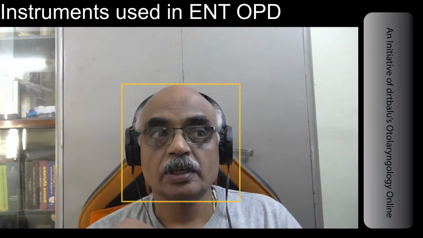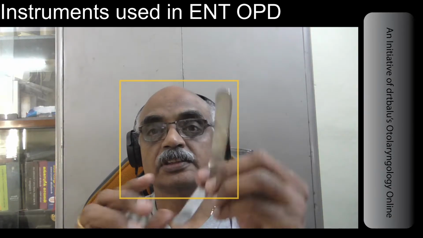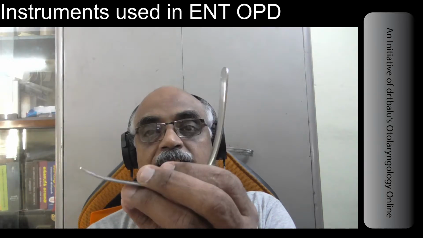Today we are going to discuss the common instruments used in the outpatient department of otolaryngology. This is the first instrument I am going to show you, known as the tongue depressor. The common term is tongue depressor. We use the term Lack's tongue depressor just to honor the person who devised this instrument.